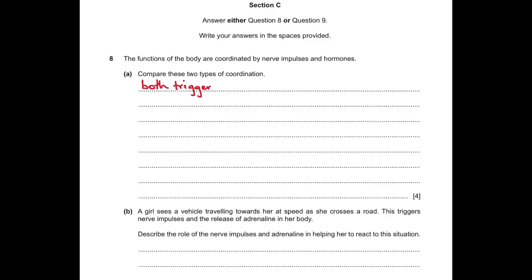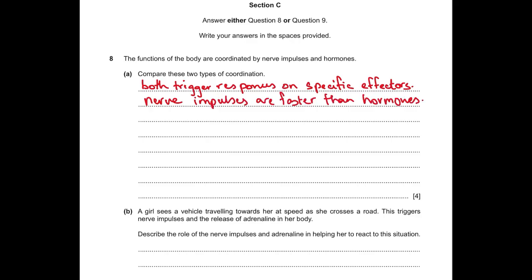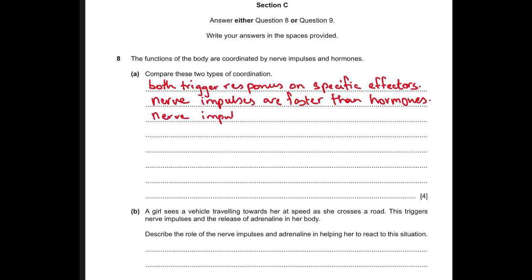Both trigger responses on specific effectors. Nerve impulses are faster than hormones. Nerve impulses are electrical while hormones are chemical.